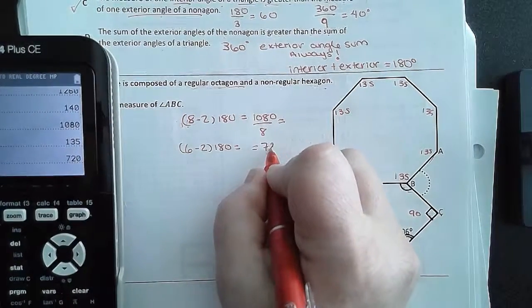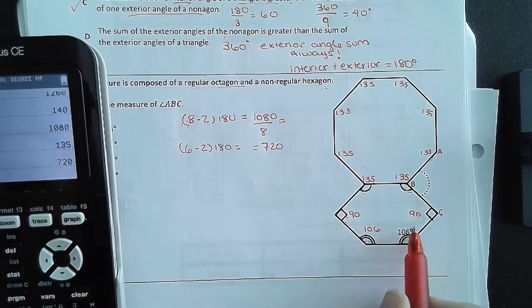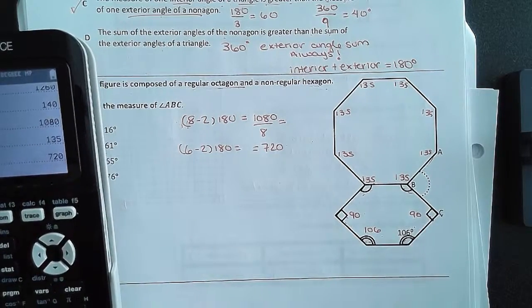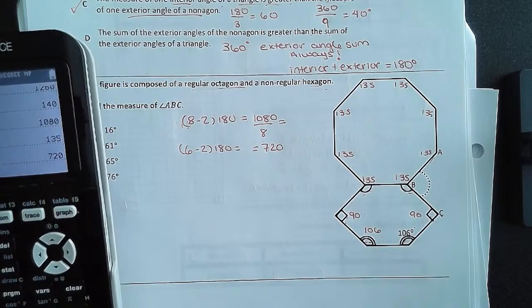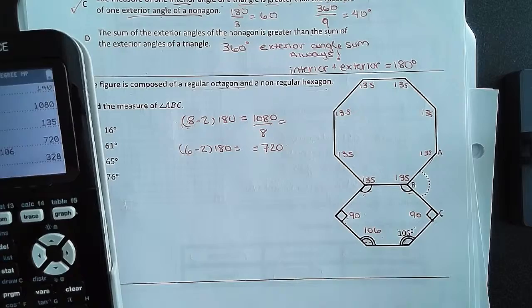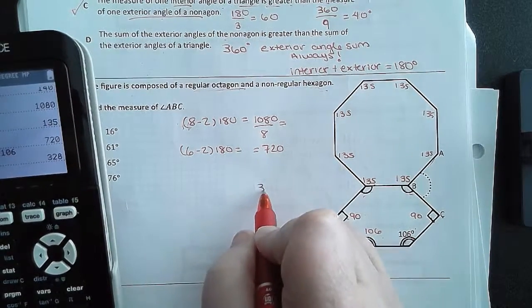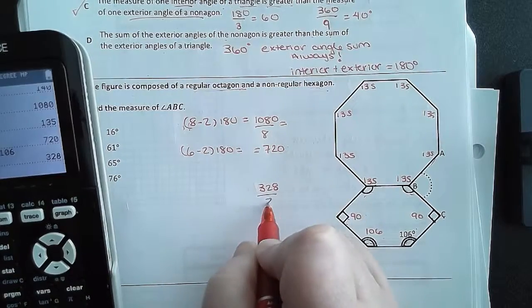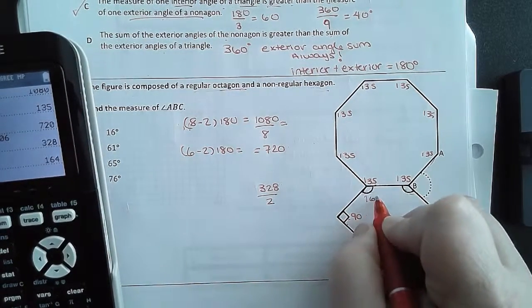And then I'm going to go ahead and subtract everything I see here. So I'm going to do 720 minus 90, minus 90, minus 106, minus 106, and I get 328. So these two are exactly the same, and I'm going to divide it by 2, right? Because I only need one of those. So this is 164 and 164.